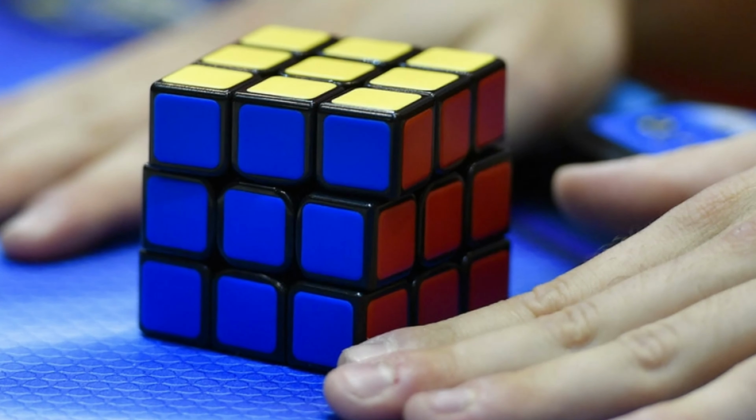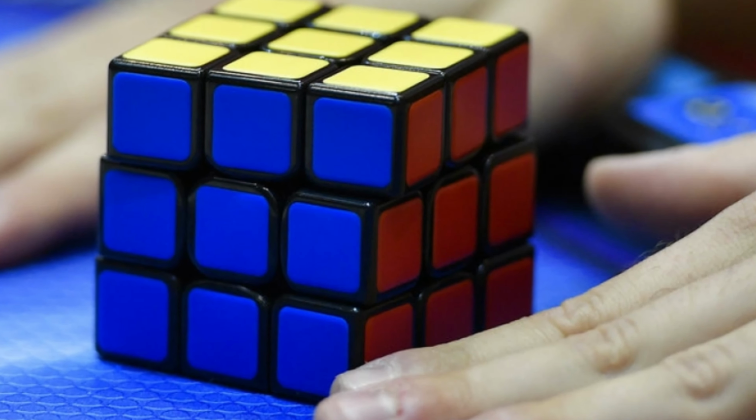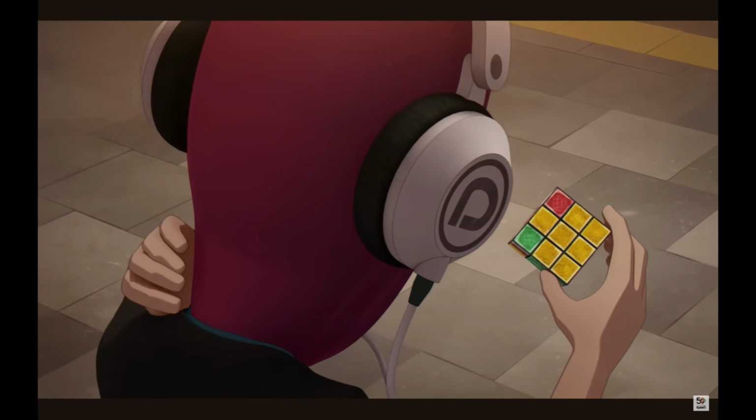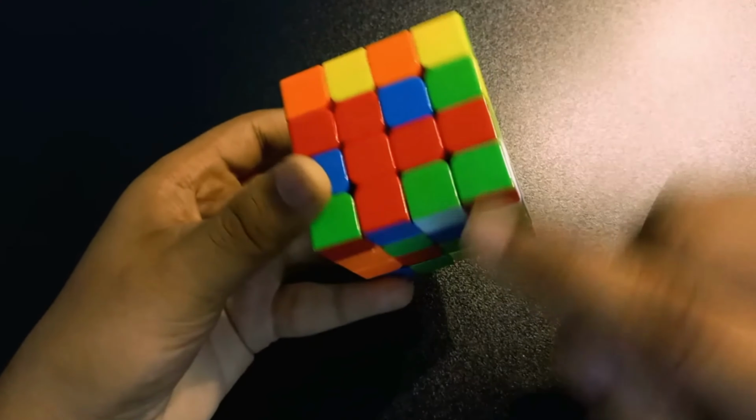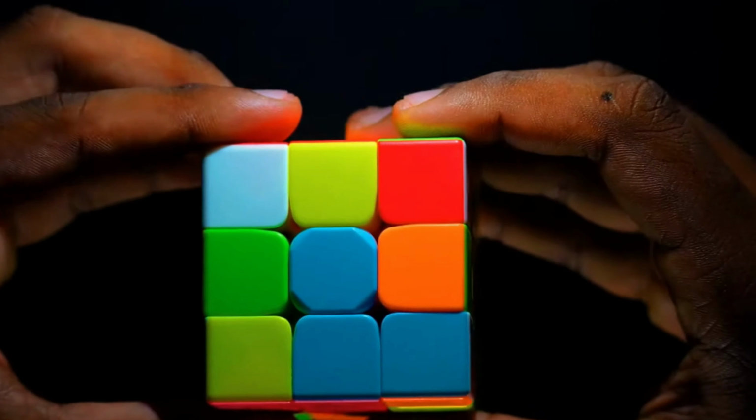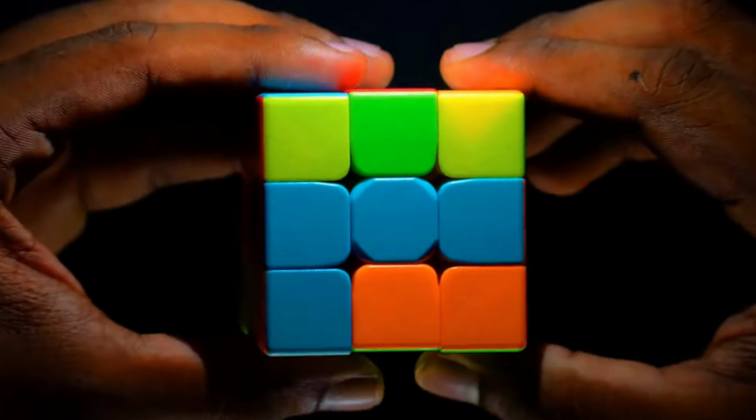Here's something to keep in mind. While intuitive solving is great, memorizing a few key algorithms can significantly speed up your solving time. Focus on learning the algorithms for specific situations, such as orienting the last layer edges or aligning last layer corners.